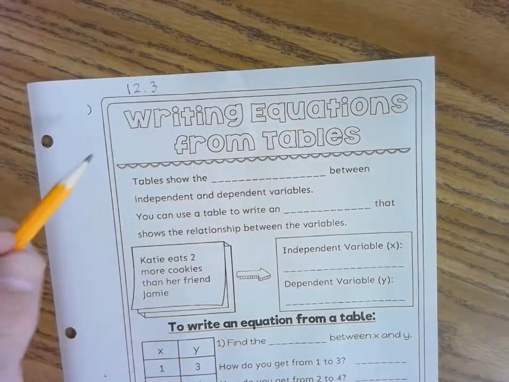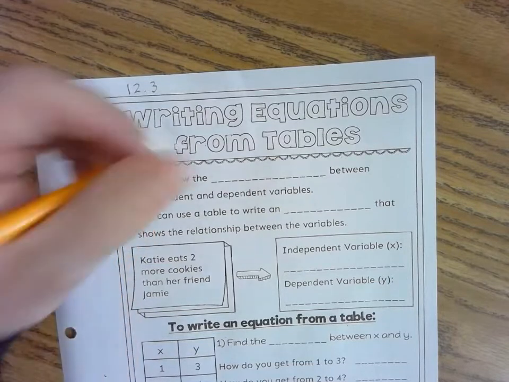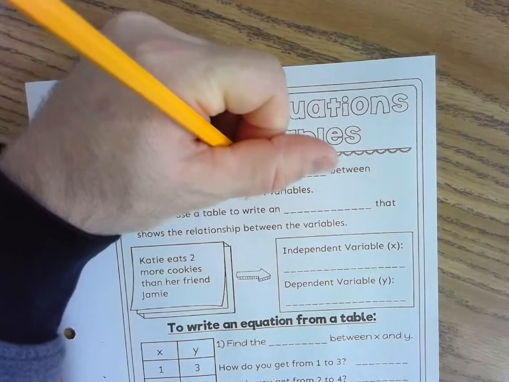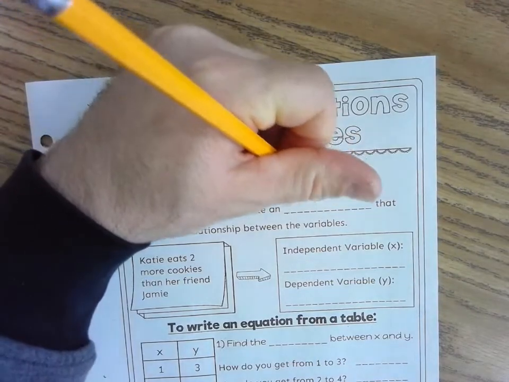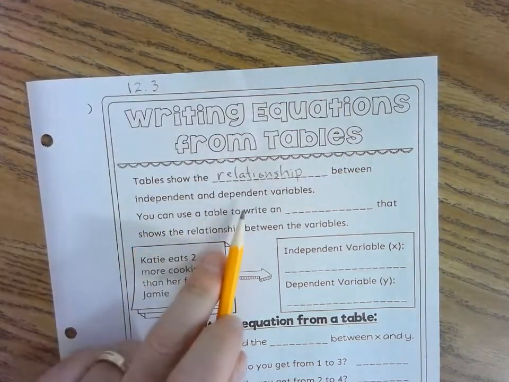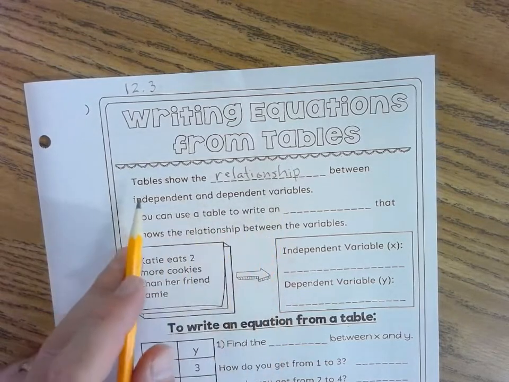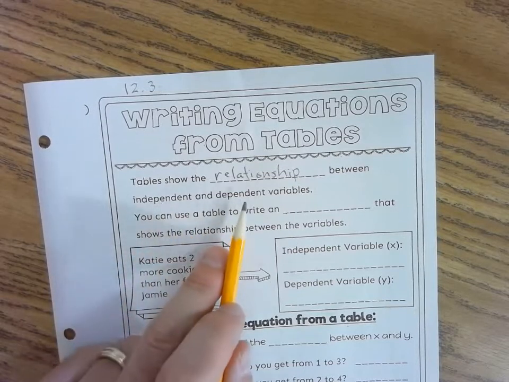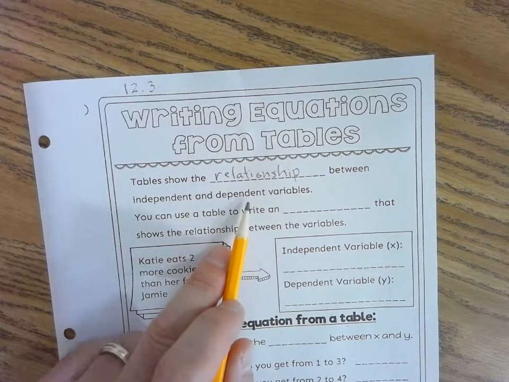Alright, so what we're looking at today is writing equations from tables. Tables show the relationship between independent and dependent variables. Just remember, independent variables affect the dependent variables.